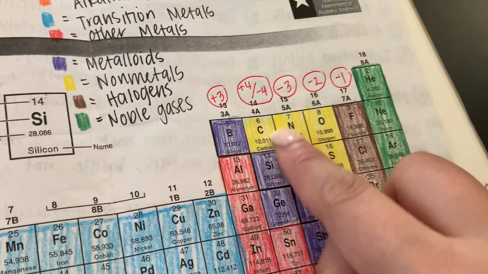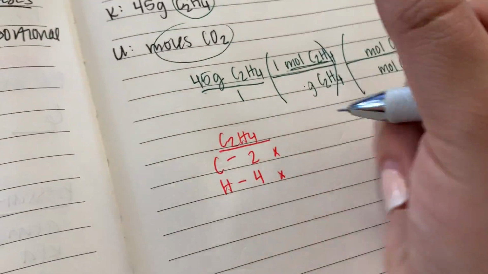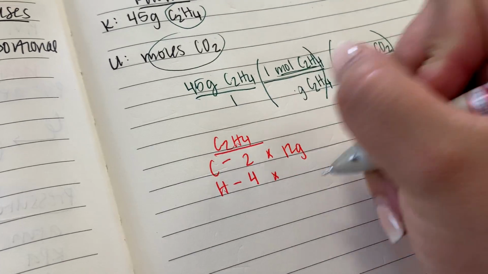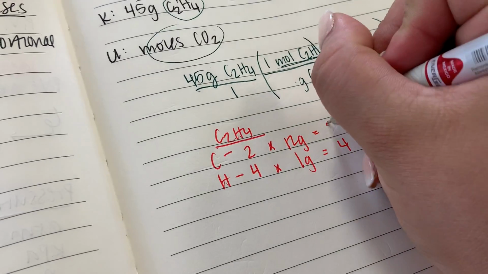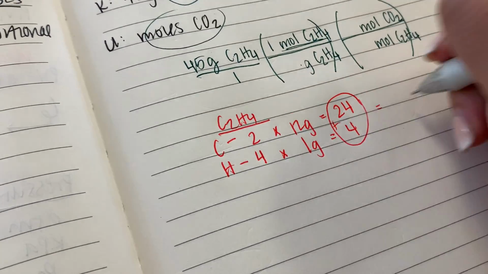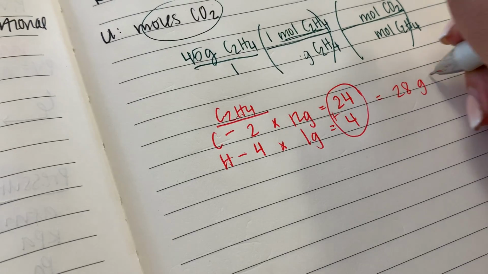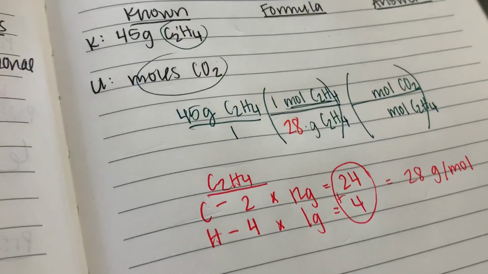What's the atomic mass of carbon? 12. What's the atomic mass of hydrogen? 1. That's where I'm getting those numbers from. So 12, 1, 4. 12 times 2 is 24. What do I do with these two numbers? Add them together. So we get 28 grams per mole, right? So 28 is the number that's going to go there.